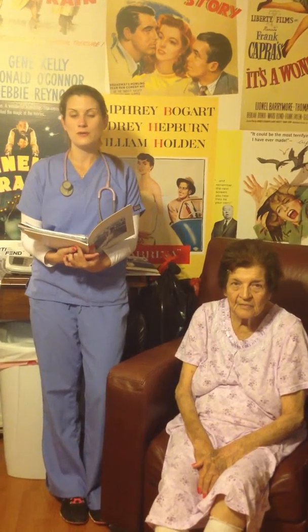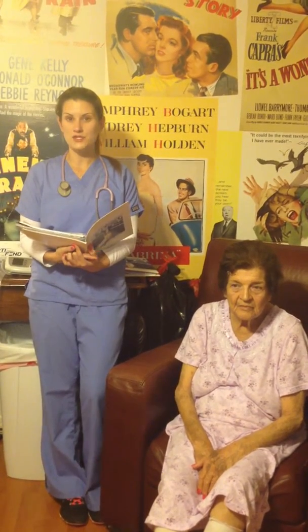Before and after each treatment, her vitals are taken. This includes her blood pressure, respiratory rate, temperature, along with her weight. Weight is actually the best indicator of whether she is retaining fluid.